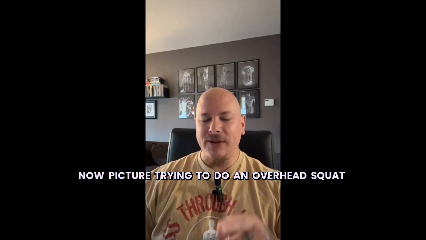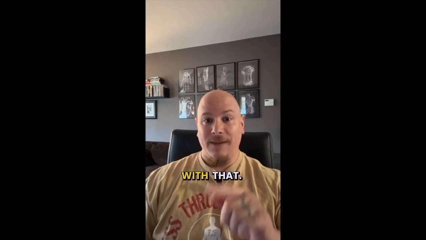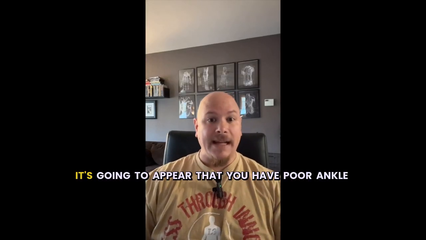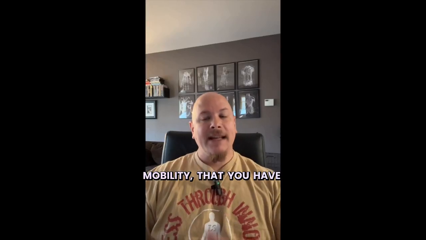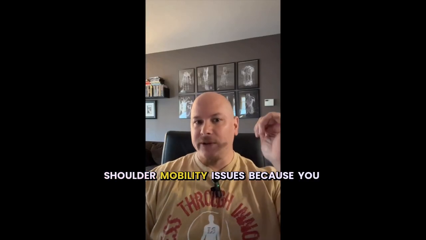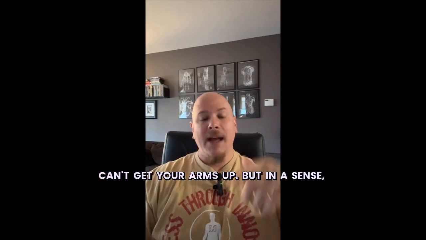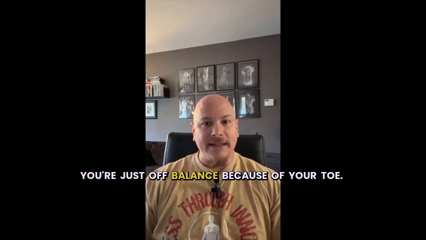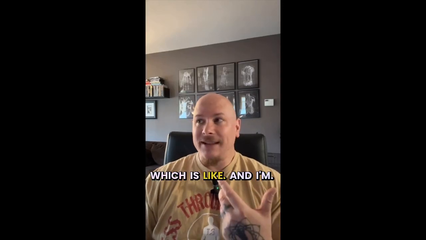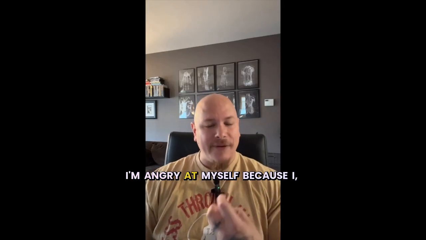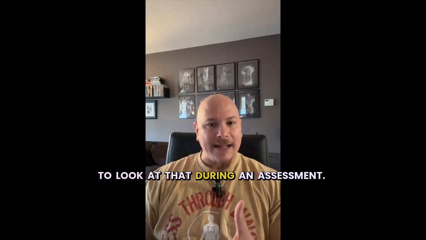Now picture trying to do an overhead squat with that. It's going to appear that you have poor ankle mobility, that you have shoulder mobility issues because you can't get your arms up, but in a sense, you're just off balance because of your toe. We don't look at the toes, and I'm angry at myself because I never thought to look at that during an assessment.